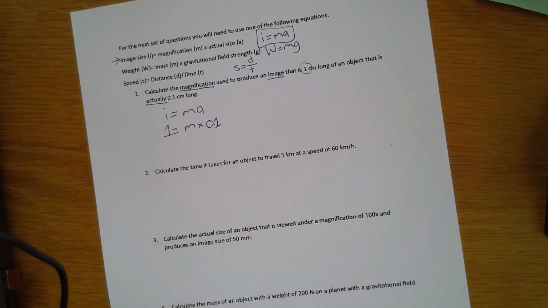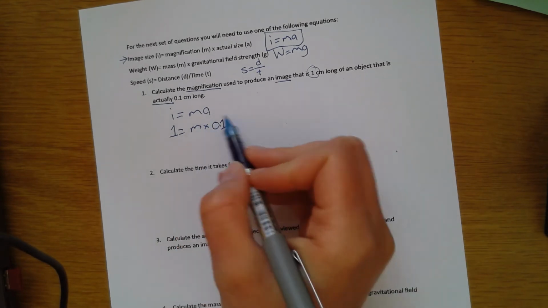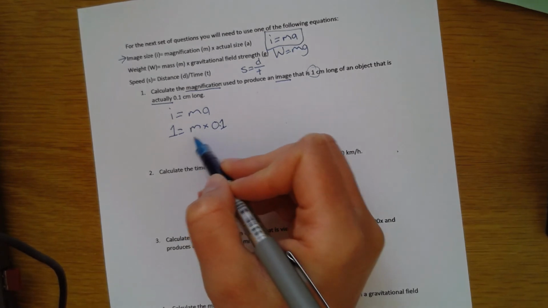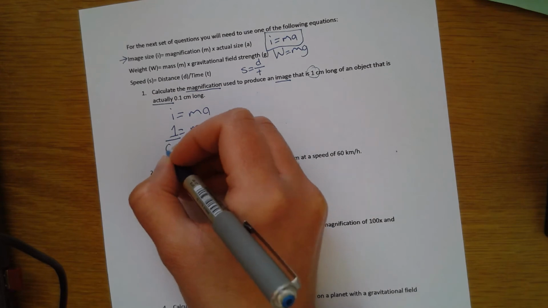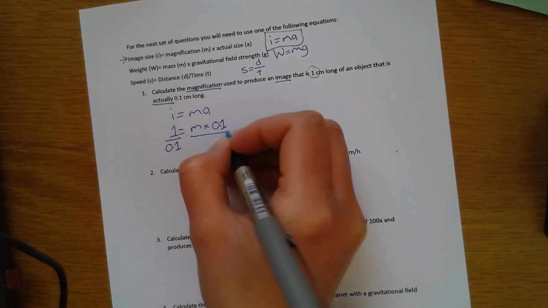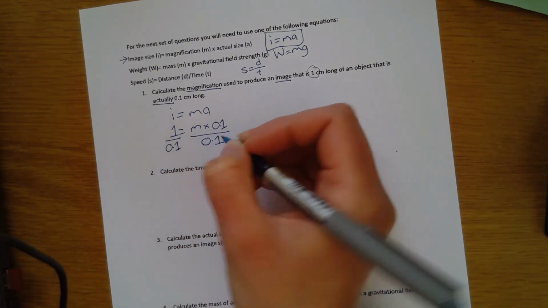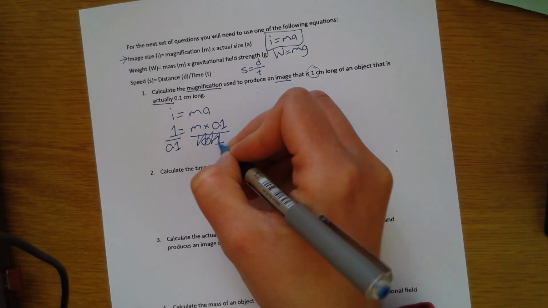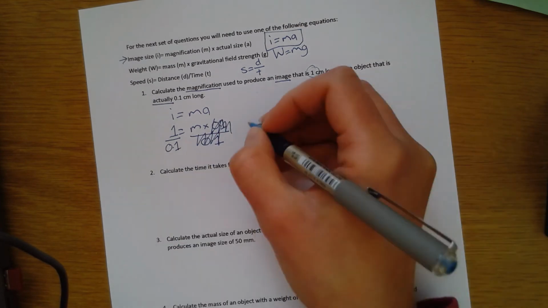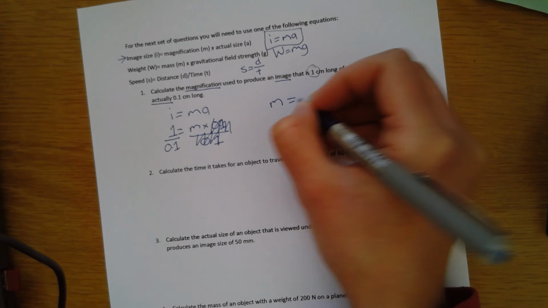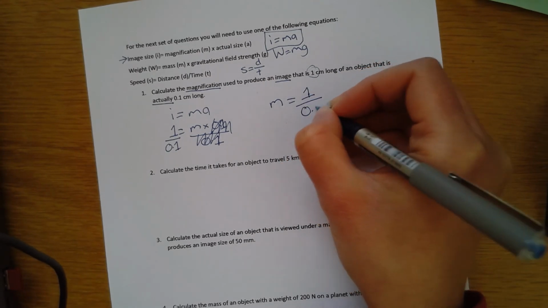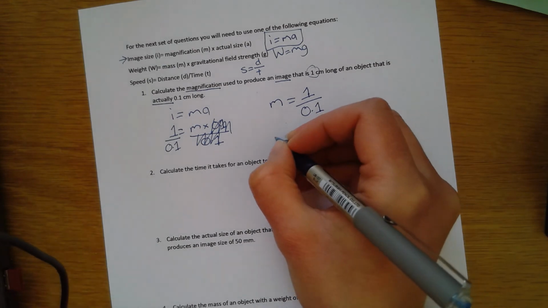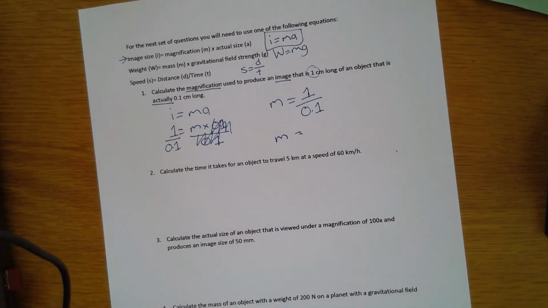Now your third mark is where you start to change the subject. So you need to get the M by itself. That means you need to get rid of the 0.1. So you'll divide both sides by 0.1. Over here those will cancel out and you end up with M equals 1 divided by 0.1, and then your last step is to do your working out.